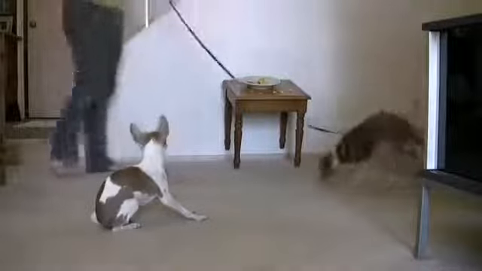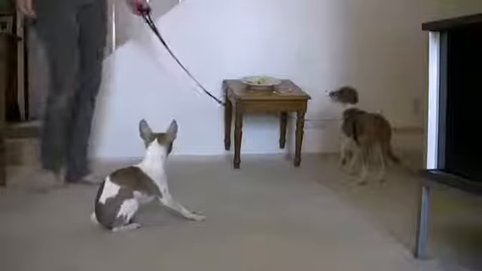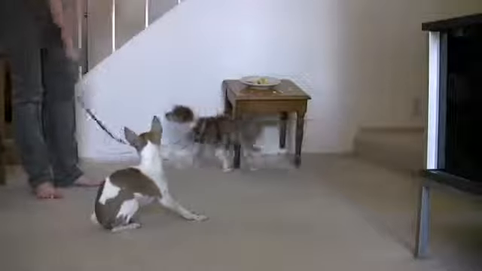However, down the line, after you've already done this training and you're sitting in the living room and your dog starts staring at something on the table, you can remind them by using the cue, leave it.